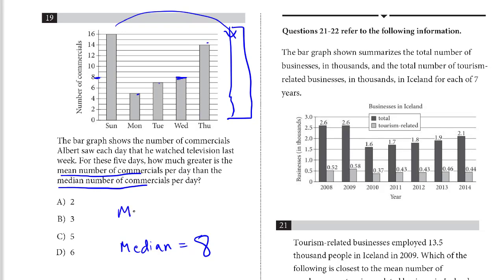What is our mean? Well, that's going to be the sum divided by the count. So let's check the sum. The sum is going to be 5 plus 7 is 12, plus 8 is 20, plus 14 is 34, plus 16 is 50. So our sum is 50 divided by the count per day, which is 5. That gives us a mean per day of 10.